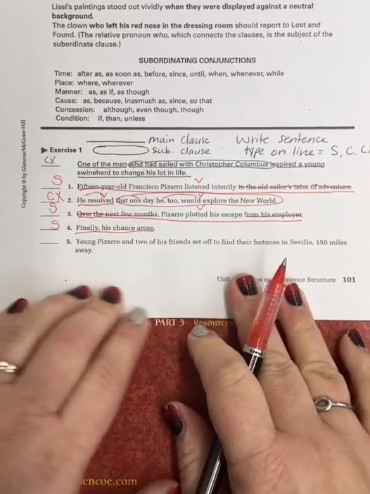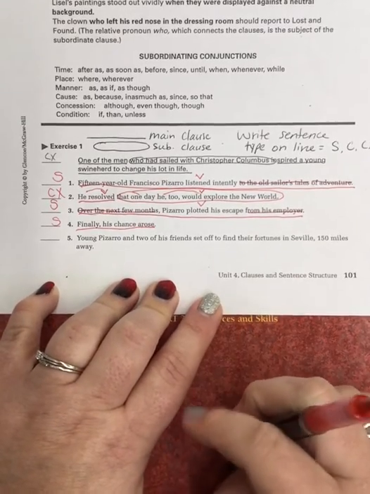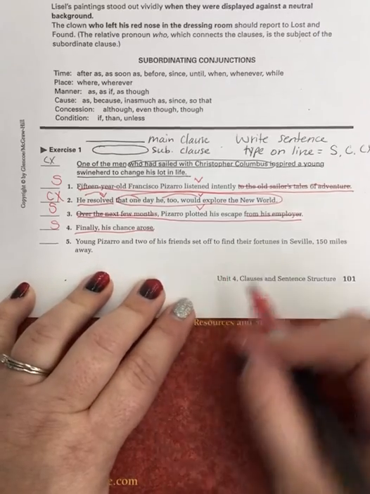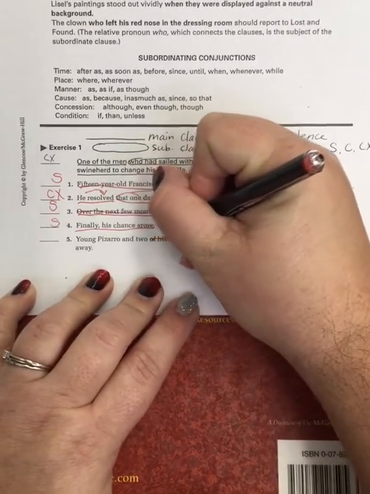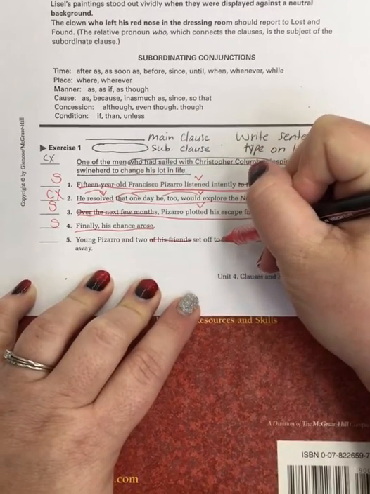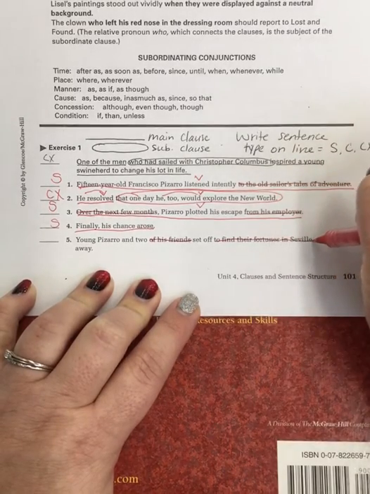Young Pizarro and 2 of his friends set off to find their fortunes in Seville, 150 miles away. Prepositions. Of his friends. To find their fortune. In Seville.